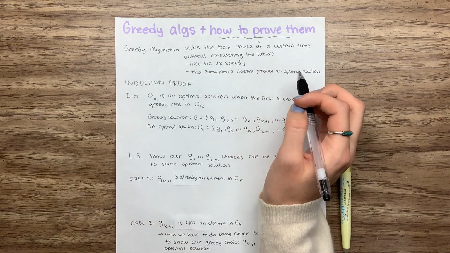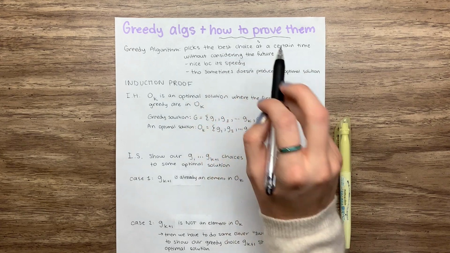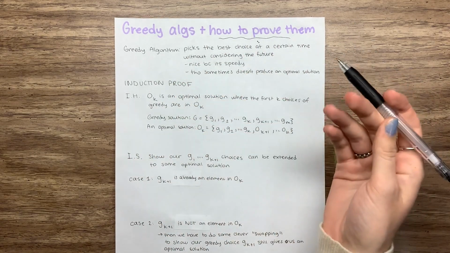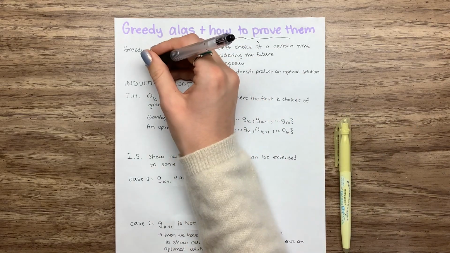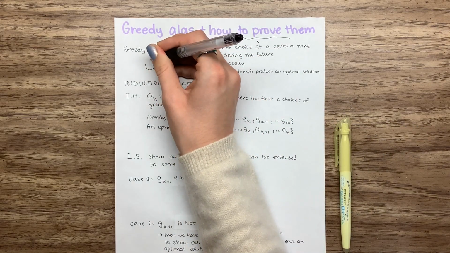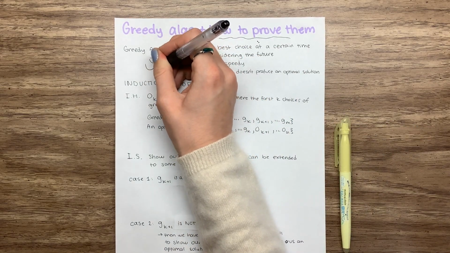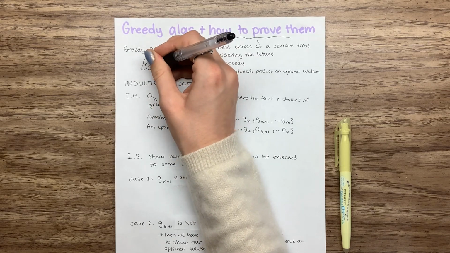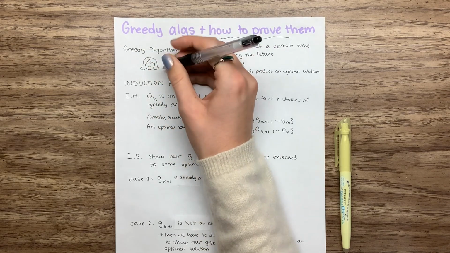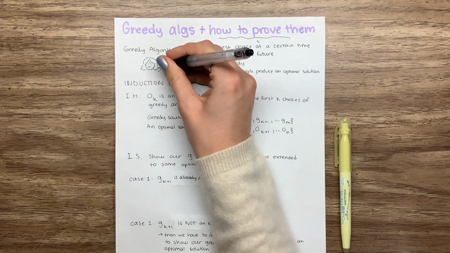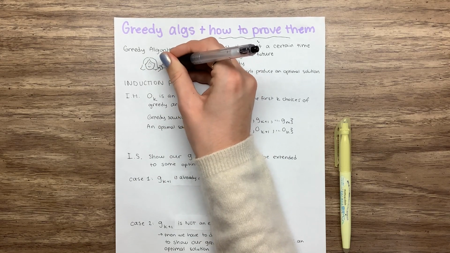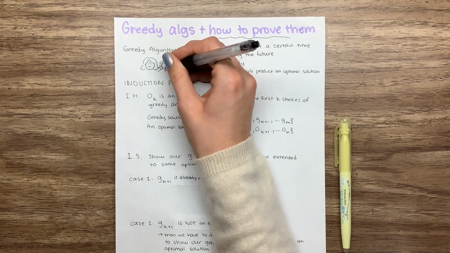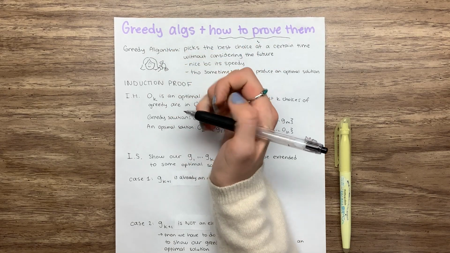A greedy algorithm picks the best choice at a specific time without considering the future. I like to think about greedy algorithms as a little toddler. When you're a kid, you're very greedy, so you're probably going to always pick eating candy and try to eat as much candy as possible, because at that moment it seems like the best thing, since you're going to get a sugar rush and feel good.